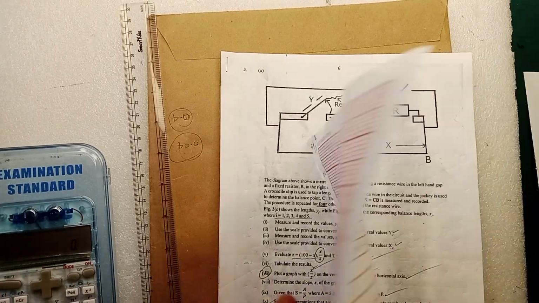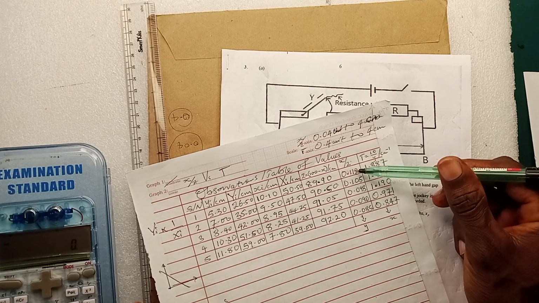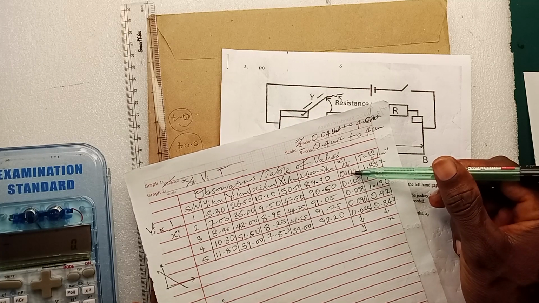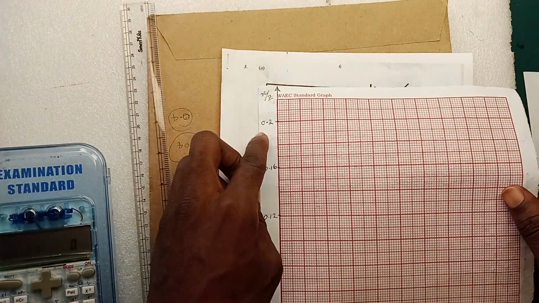If you can look at the graph, the highest value here is 0.1, and then we have 0.2.